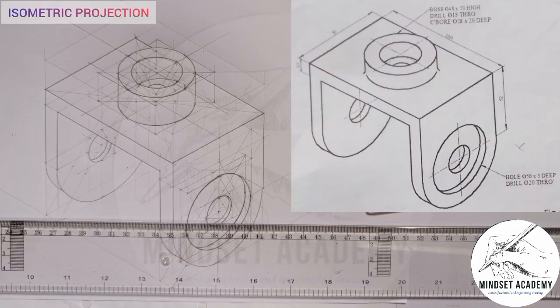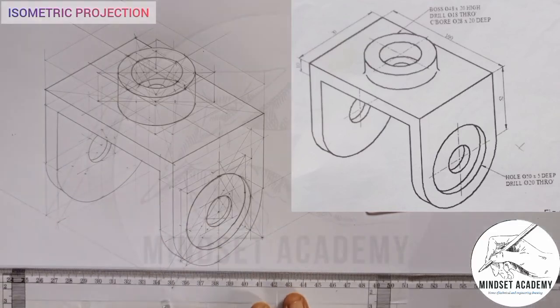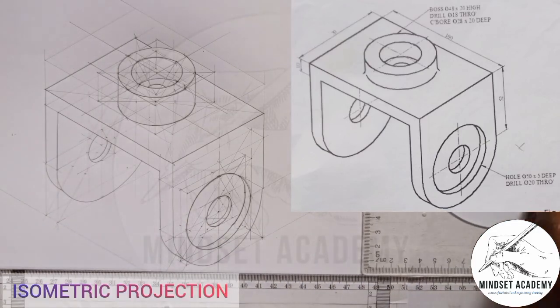So what you can see here, we've successfully reproduced the figure that is displayed at the right hand side of the screen in isometric projection.